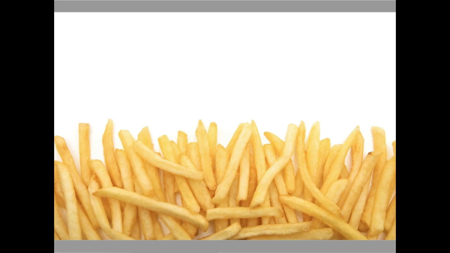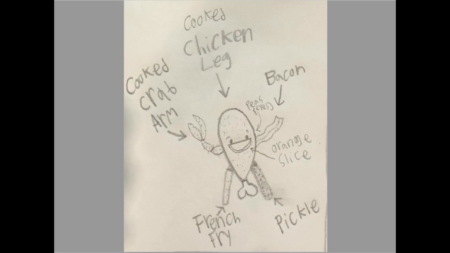Let's see now, where are these going in your character? French fries. Okay, so for one of the legs. Now, if you listened in on the video last week, I talked a little bit about symmetry with the character. Don't worry about changing it now, but next week, as you start working on it, you may find that your character comes to life more if you have symmetrical arms and symmetrical legs. For example, if you used the crab arm for both sides or a pickle for both sides.